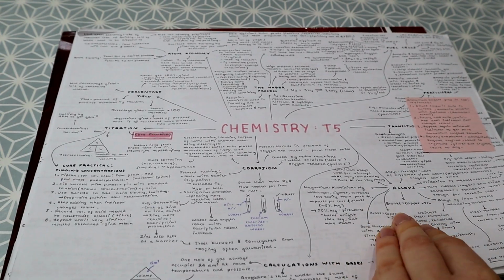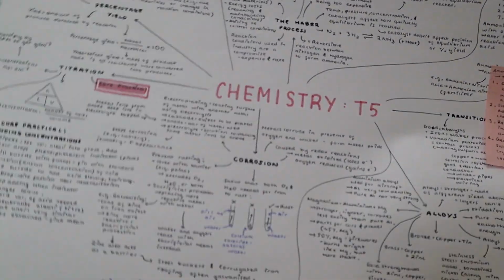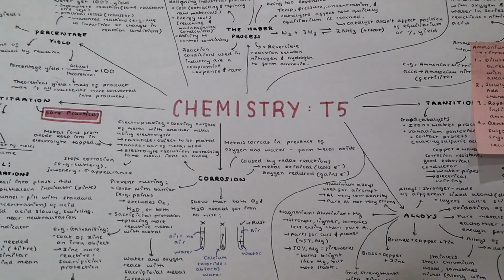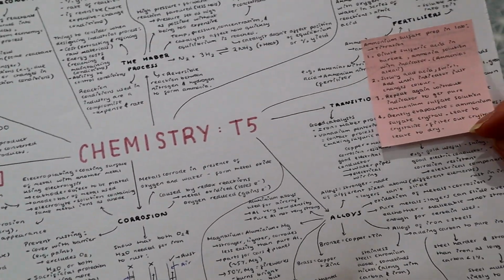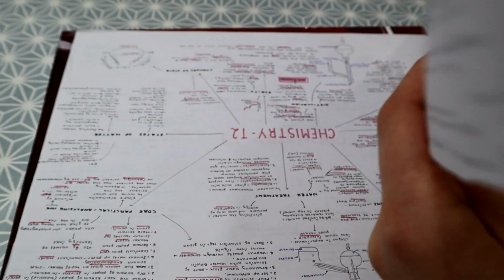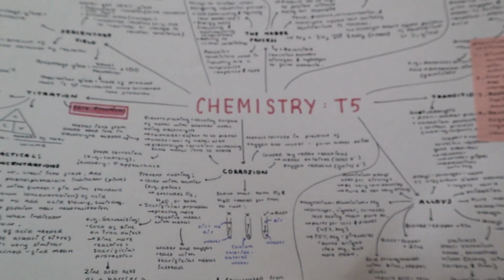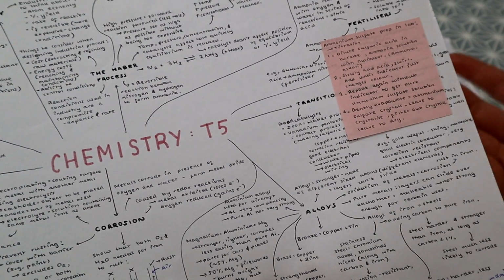Here's a quick look at my chemistry one. So you can see here, I just ran out of room on this part, so I just decided to put a little post-it note, because instead of overflowing onto the back of the page, which I have done on some topics, because it was just that tiny amount of information, I thought there wasn't really much point.